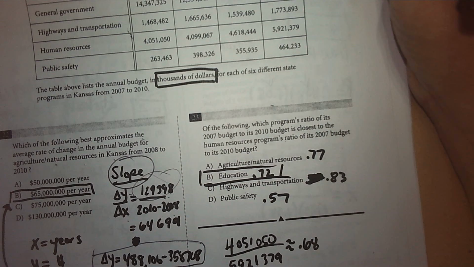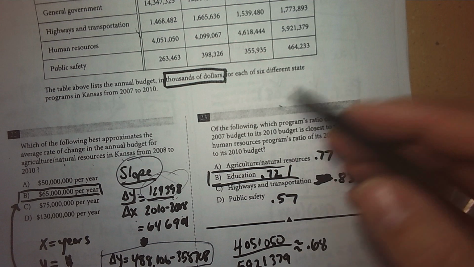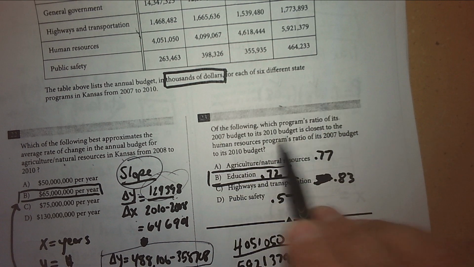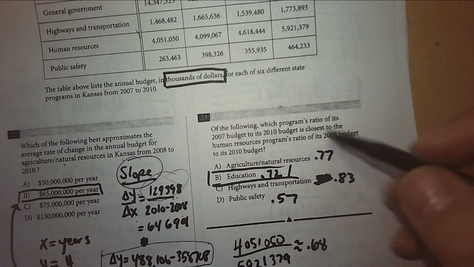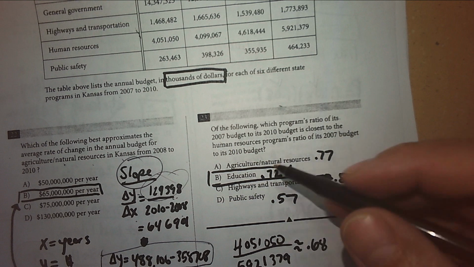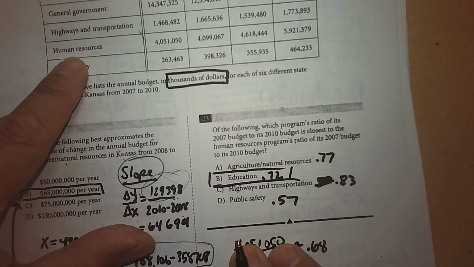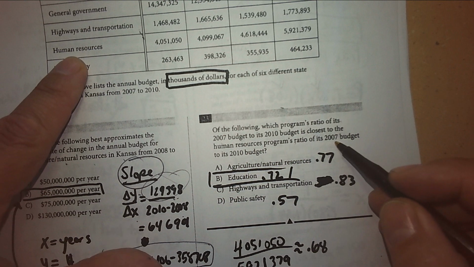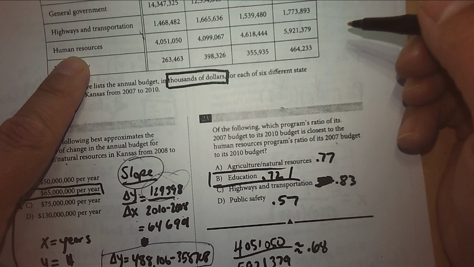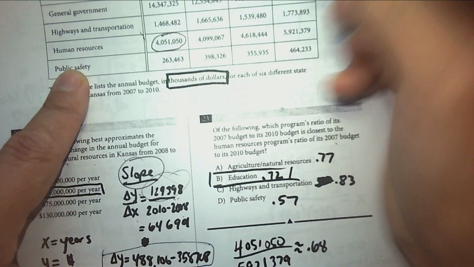23. Of the following, which program's ratio of its 2007 budget to its 2010 budget is closest to the human resources program ratio of its 2007 to 2010? So I got to start with human resources. What's its ratio? So at 2007 to 2010.